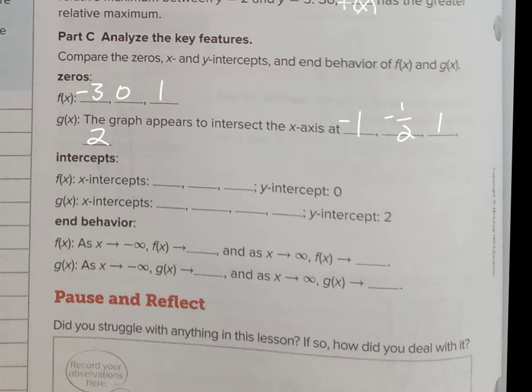What are the x-intercepts of F? -3, 0, 1, right? They're the same as the zeros. Those are interchangeable, basically. Then they say the y-intercept is 0. Does that make sense for F that the y-intercept is 0?